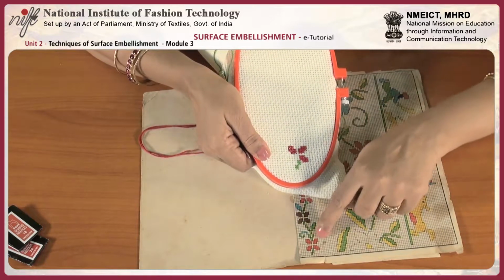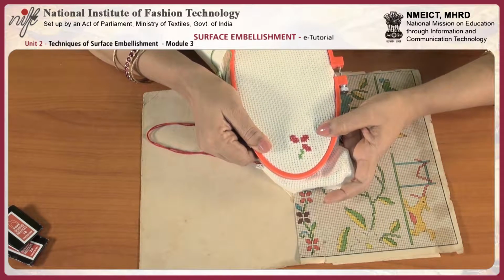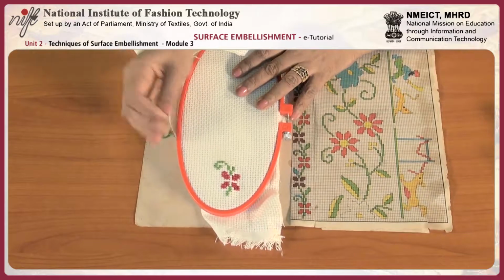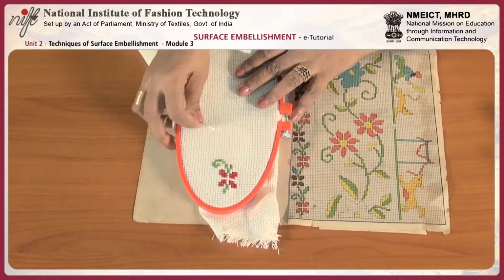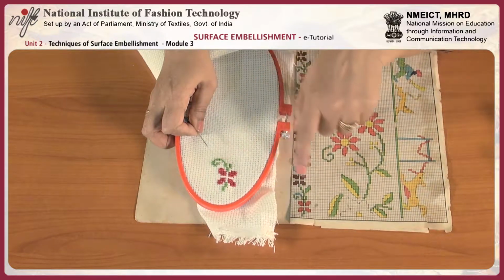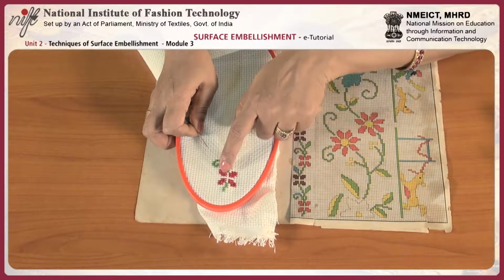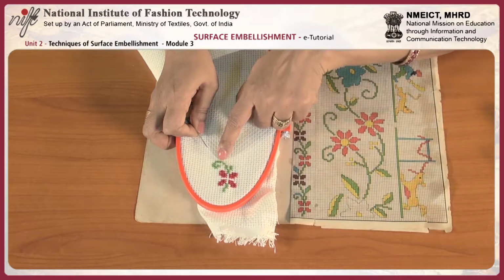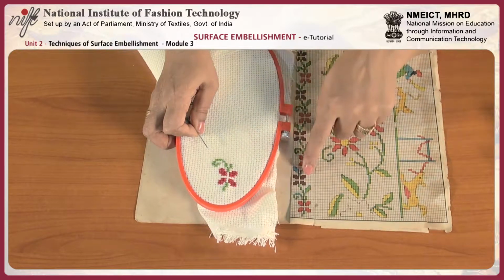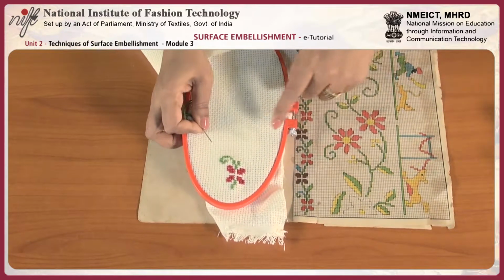Now you can see the petals taking shape. Now you can see the pattern has come to this much. You can see the leaves, the stems and flowers taking shape. The same way we have to continue, and wherever possible, color choice is our own. Wherever possible we can change the colors. This is how we continue.